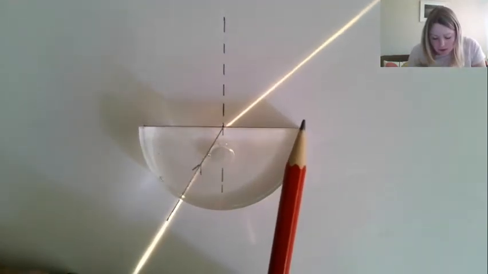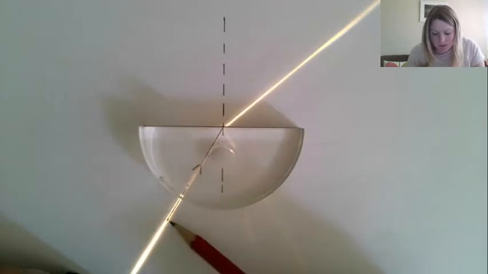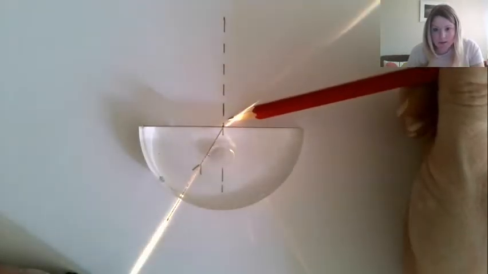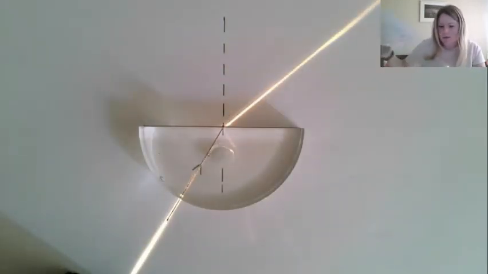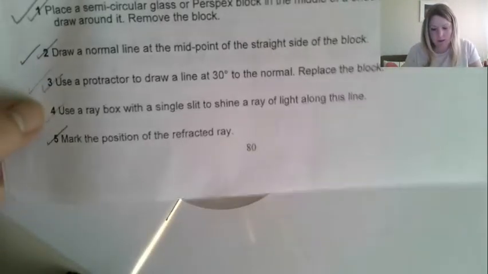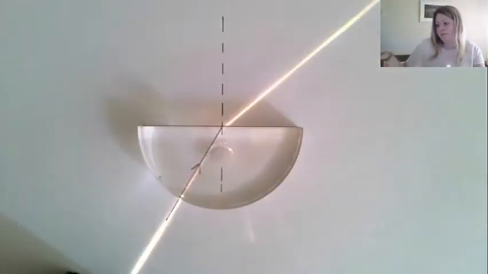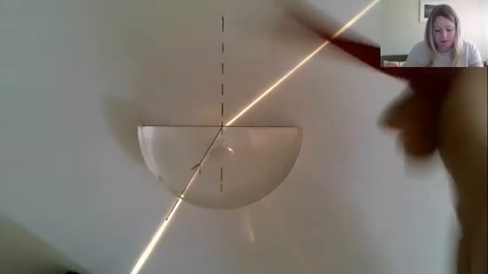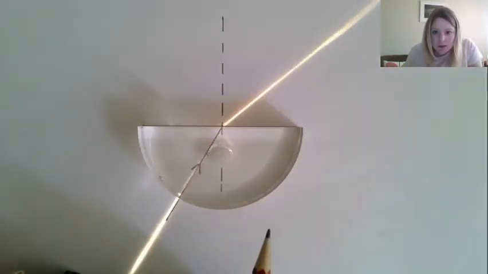So I'm aiming my light and I'm taking my time to make sure that I've got my light going along the center of this line and that I'm aiming it towards this little center mark. So that was our next instruction, wasn't it? If I try and do this, bet you I nudged something here. Yes, mark the position of the refracted ray. So the refracted ray is the one that has come back out into the air here. I have nudged that a wee bit.